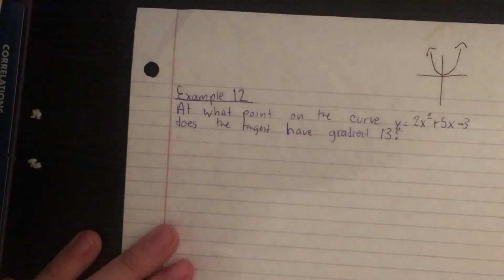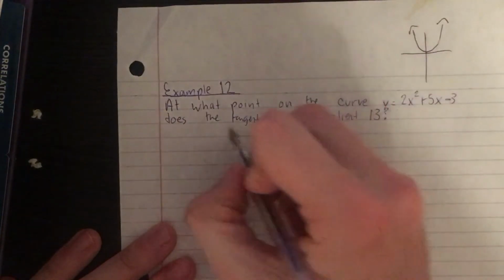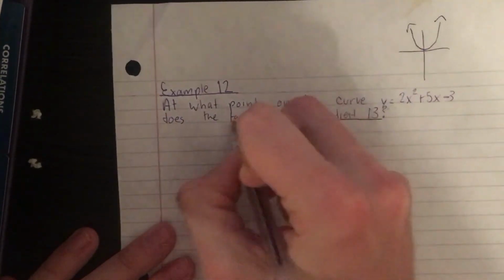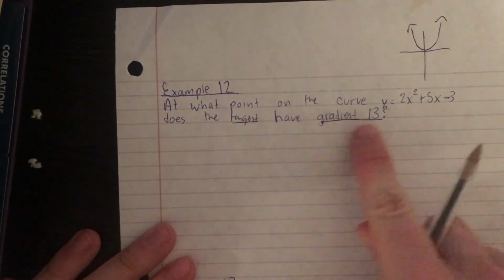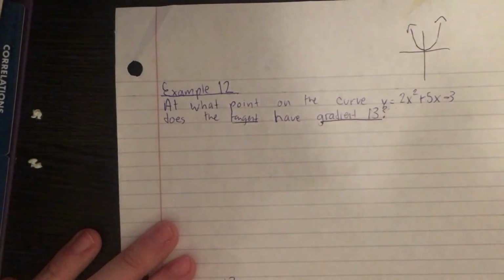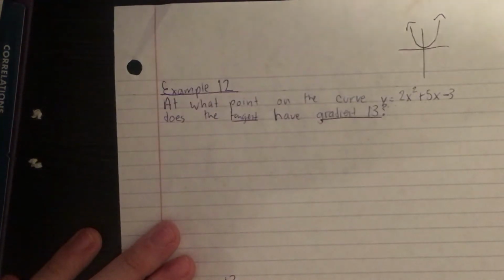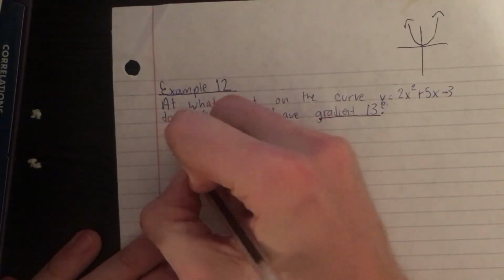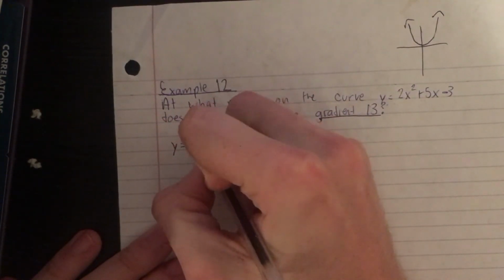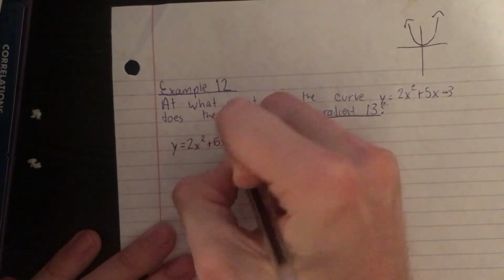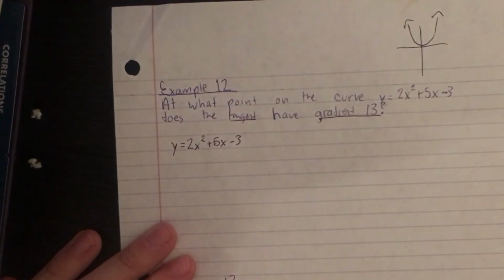That's okay. But we want to answer the question, at what point does the tangent have a gradient 13? So we want to know, when is the derivative going to be equal to 13? So the first thing that we need to do is we need to find the derivative function. So we're going to use the power rule to do so.